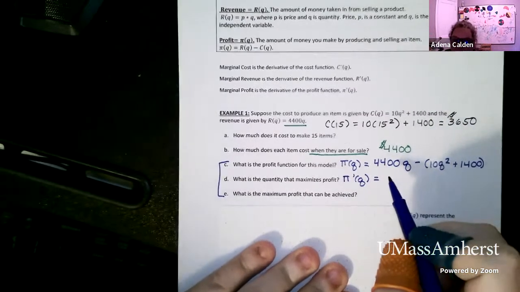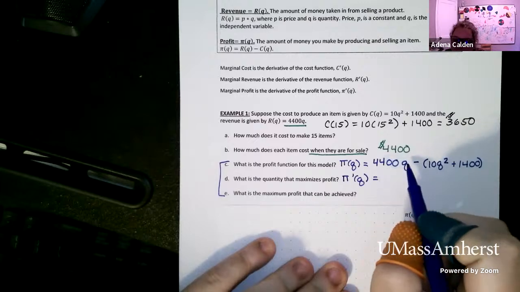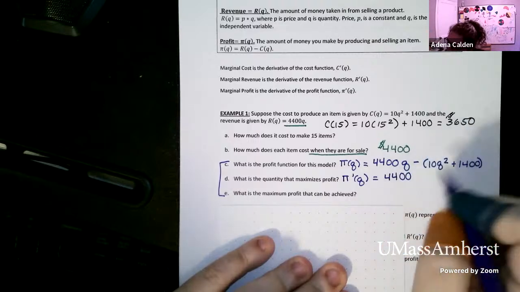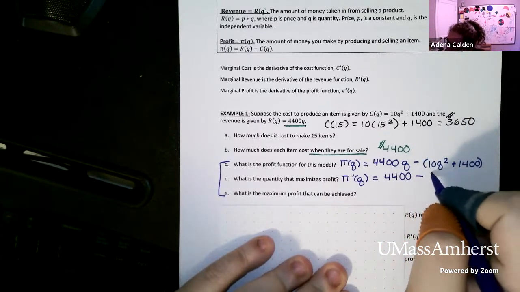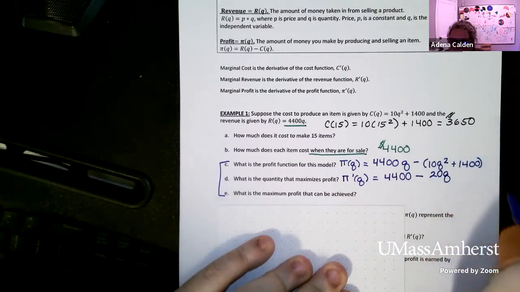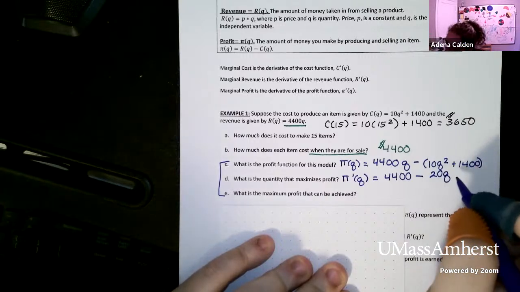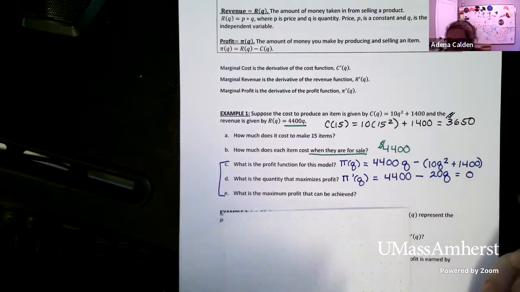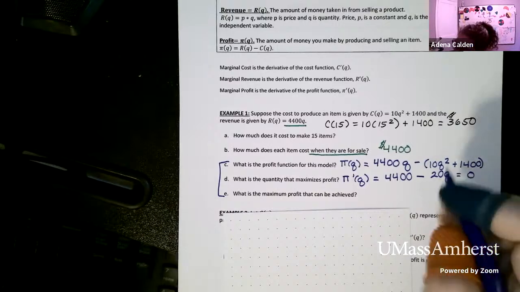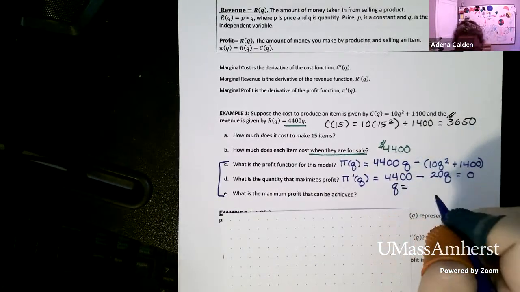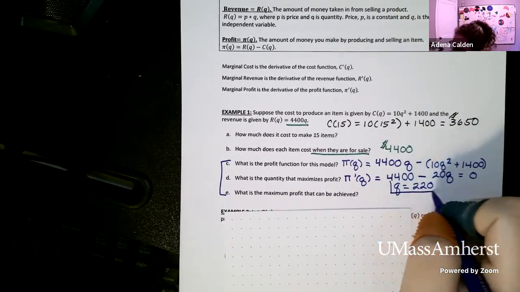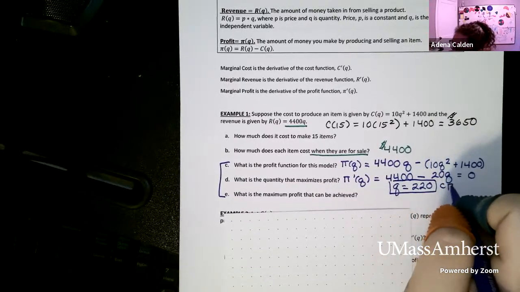So if we take the first derivative of this function, the derivative of 4,400Q is 4,400, minus the derivative of 10Q squared, which is 20Q. The derivative of 1,400 is 0 because that's a constant with no variable attached. And we want to know when does that equal 0. So we would bring the 20Q over and then divide. And when you do that, you get Q equals 220. Okay, so that's your critical point.